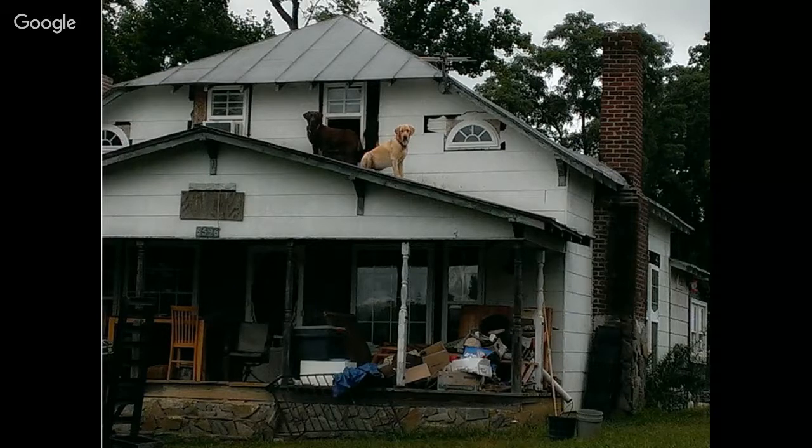Another sign is if there are live pets. You can see a couple of them on the roof of this particular house. One of the best sources of information may actually be the neighbor. As I mentioned earlier, they may have their cars parked in the driveway. You just knock on the door, and if they're there, they can tell you if it's occupied or not.